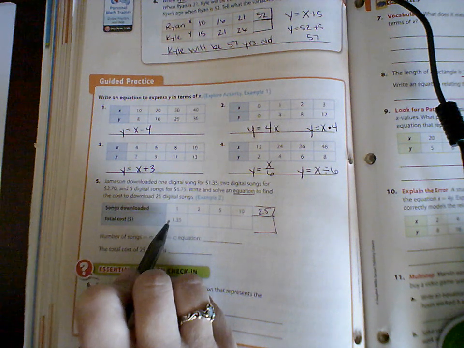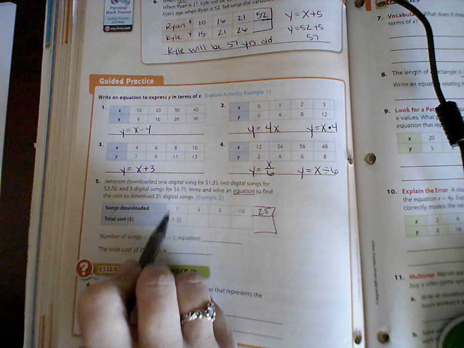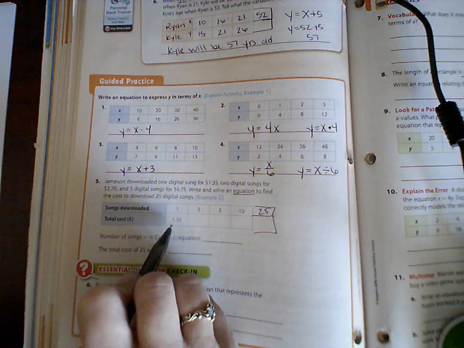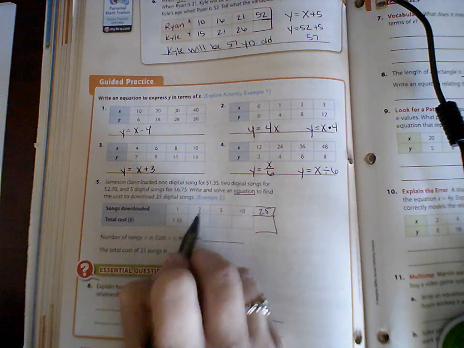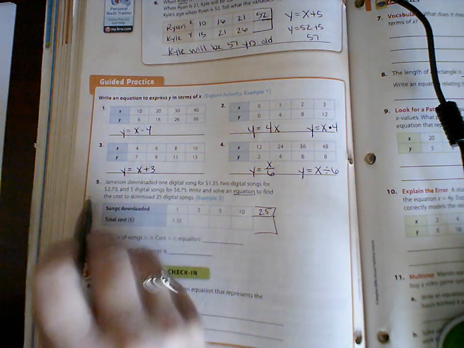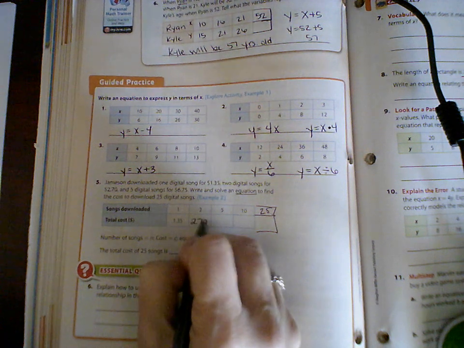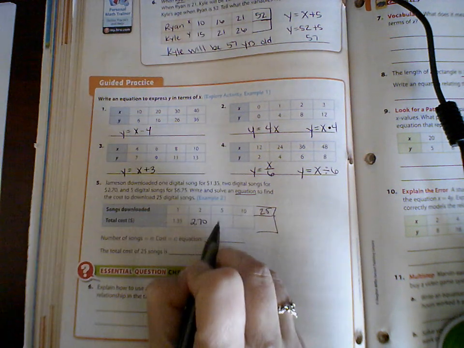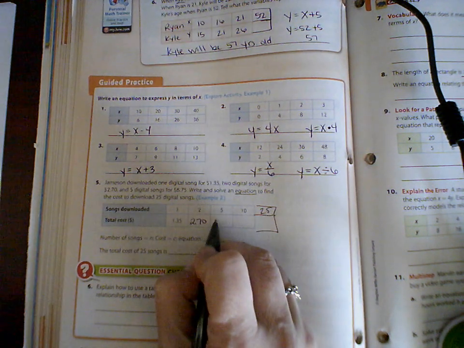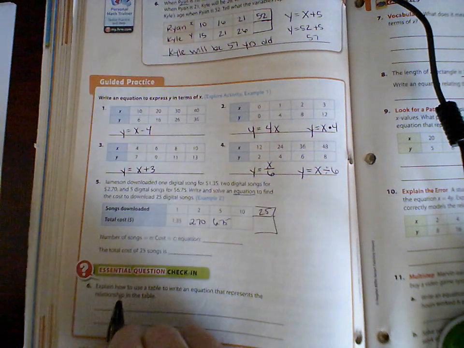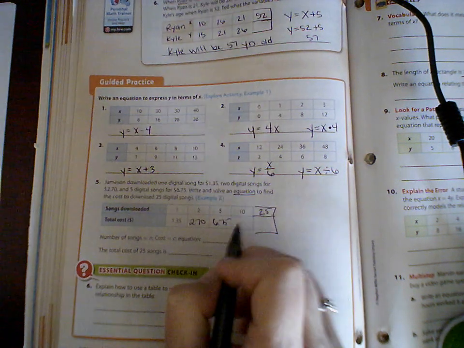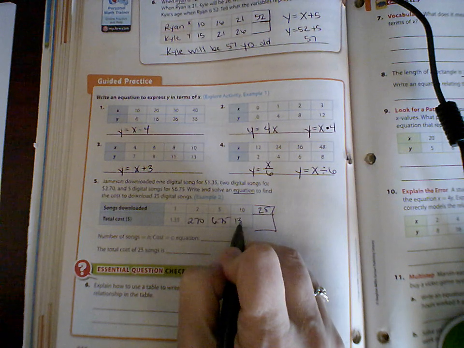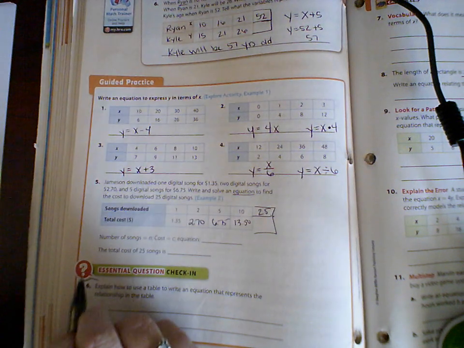So in this case, we could do 1 times $1.35 to get $1.35. And if I do 2 times $1.35 and I do that math, it does come out to $2.70. So that's working. So then I do the same thing with 5 and it comes out to $6.75. So then if I do it with 10, it should come out to $13.50, right?